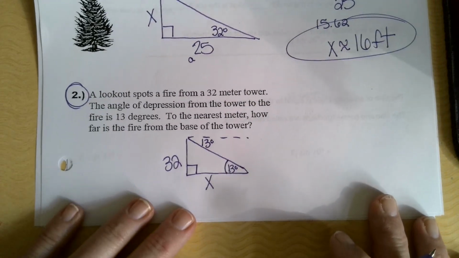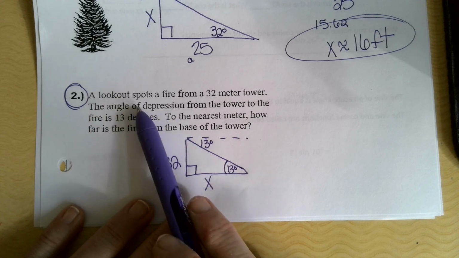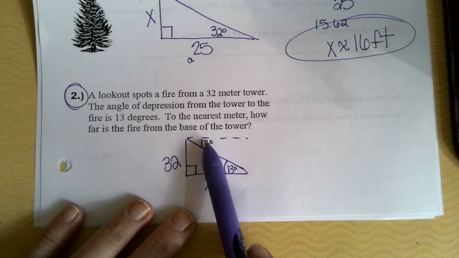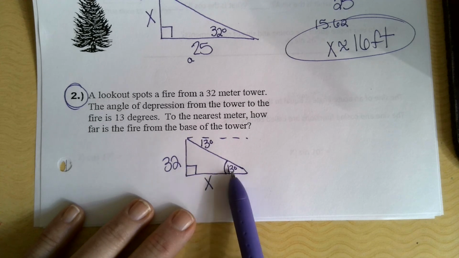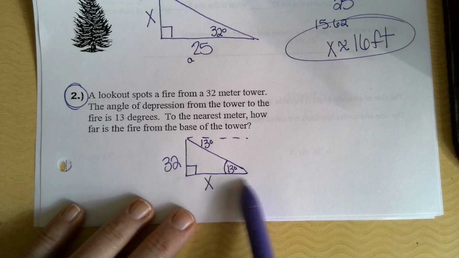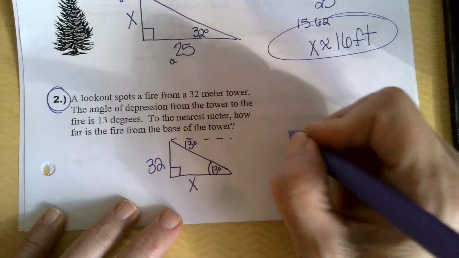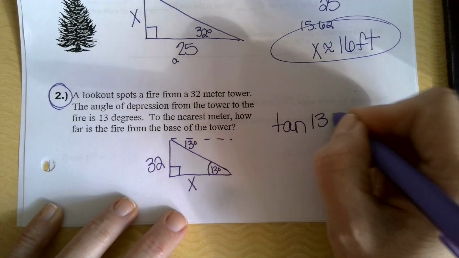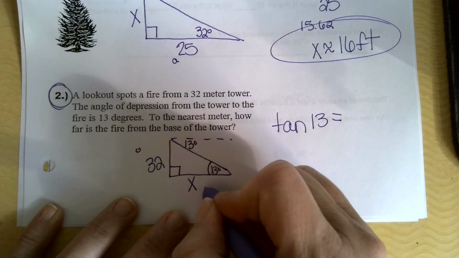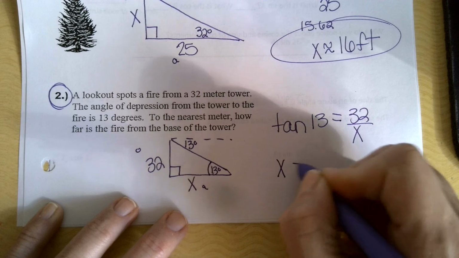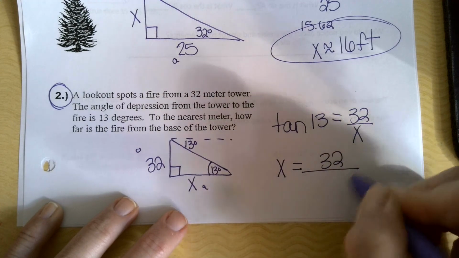All right, so this is what your picture should look like. We've got a lookout spots a fire from a 32-meter tower. The angle of depression from the tower to the fire is 13 degrees. So that means the 13 can also go here, right triangle. How far is the fire from the base of the tower? So guess what? Tangent again. So tangent of 13 equals opposite over adjacent. If x is on the bottom, put the trig on the bottom.